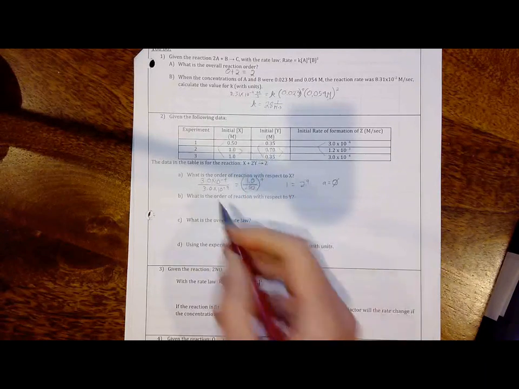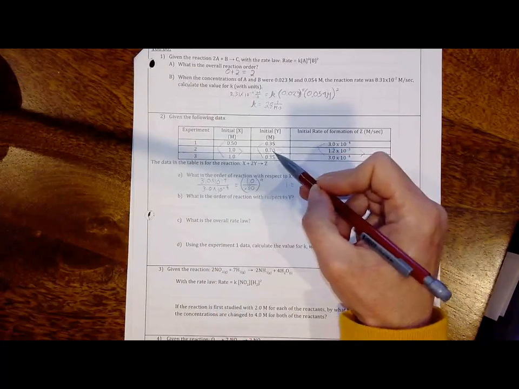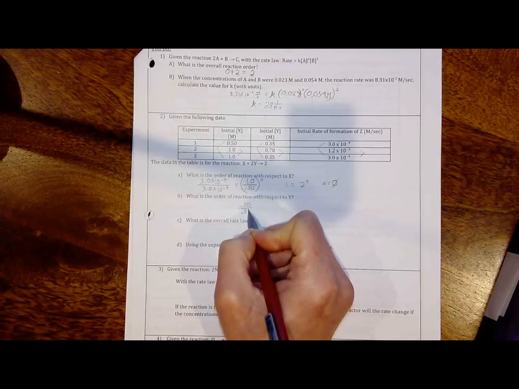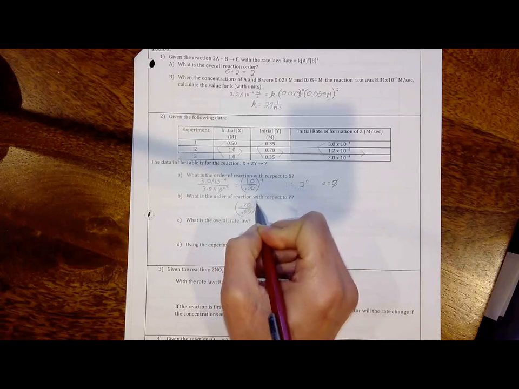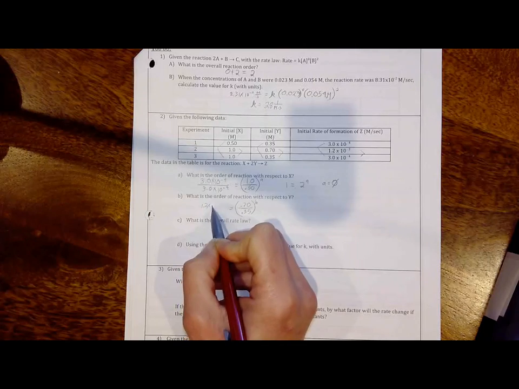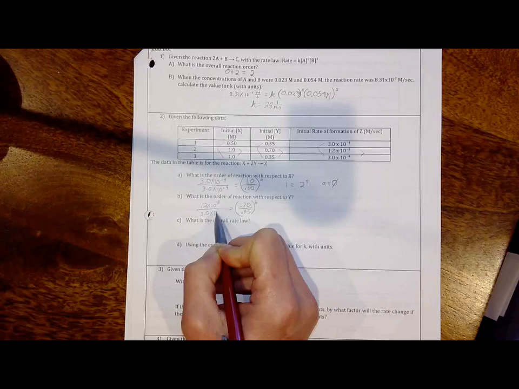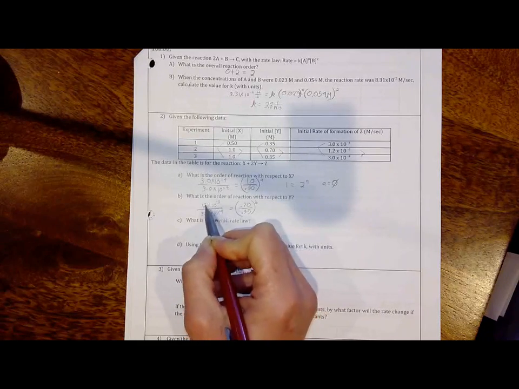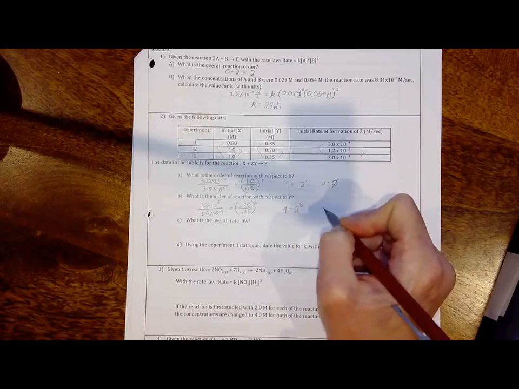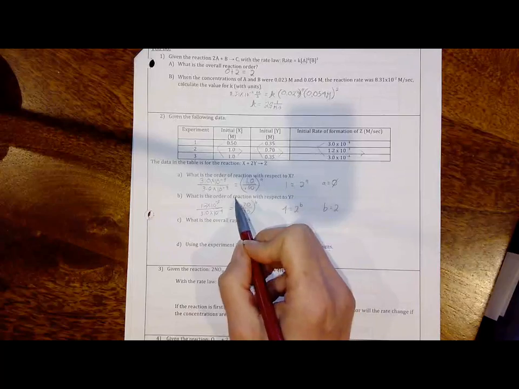And so, because this number is bigger, I'm going to put this number on top. I'm going to have 0.70 over 0.35 raised to some power equals 1.2 times 10 to the negative 3rd over 3.0 times 10 to the negative 4th. And that gives me that 4 equals 2 to the b, and b therefore must be 2. So I know that it's second order with respect to y.